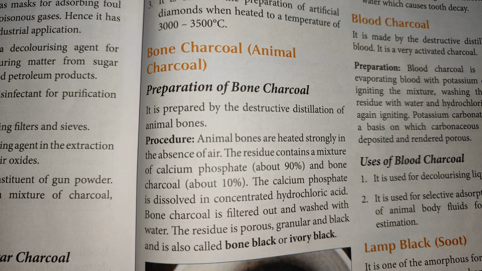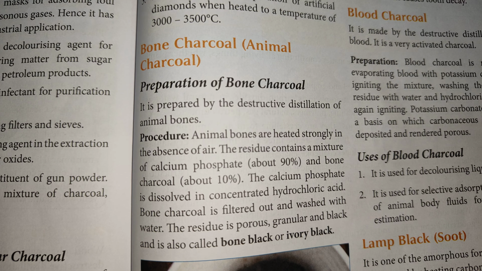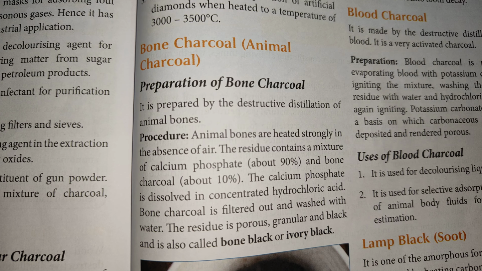It is also used for the removal of impurities. As I have told you, carbon has this property of absorbing the impurities. So for the removal of impurities, bone charcoal is used, and a large number of phosphorus compounds are obtained using bone charcoal, because it contains 90% of the calcium phosphate. And aquarium water can also be filtered using this bone charcoal.